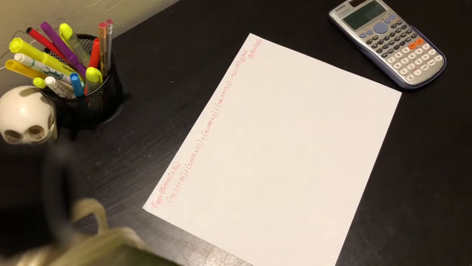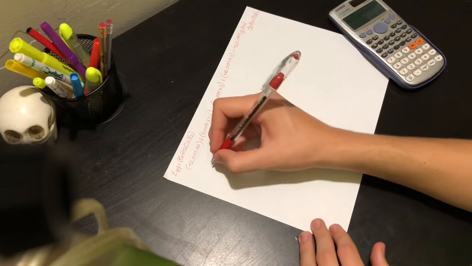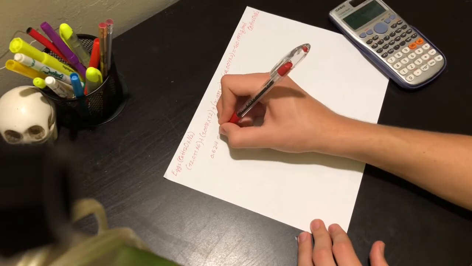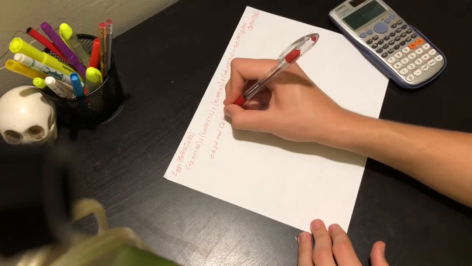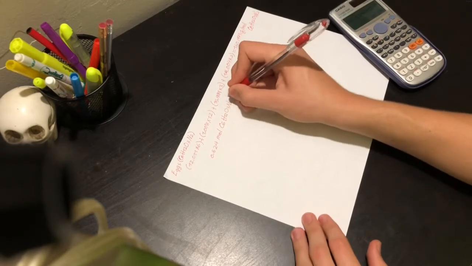And now, because I want to get it in grams, I'm going to get rid of the moles. So they give me 0.624 moles of C6H12O3N2.